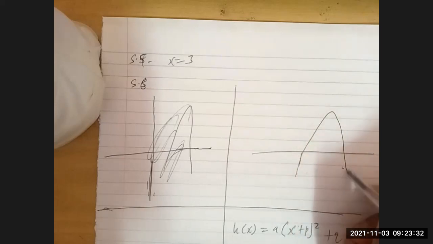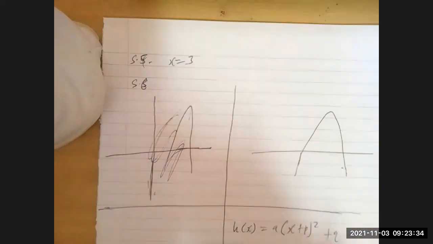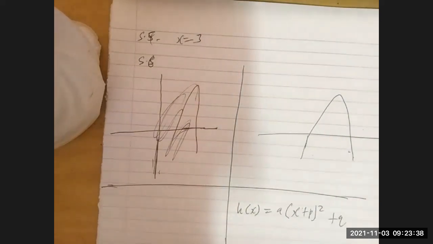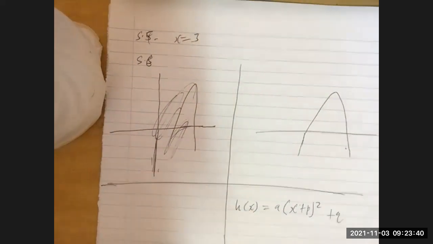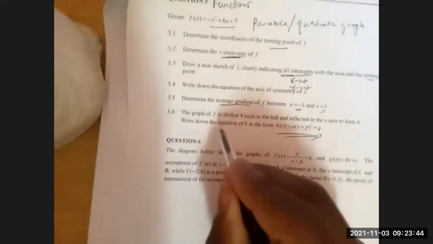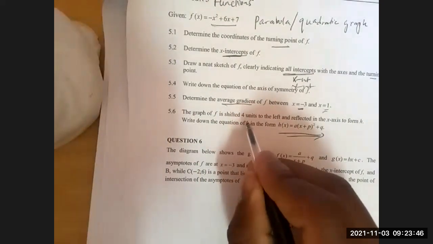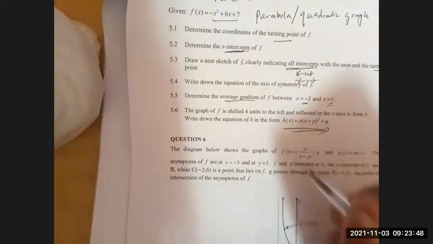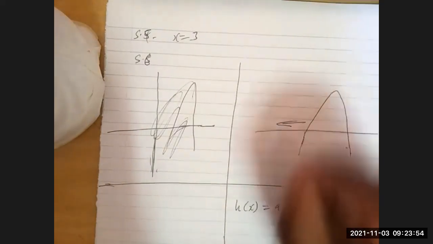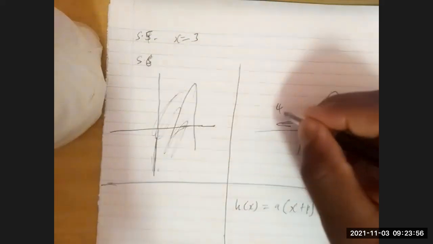So let's interpret how they are transforming, because this is a kind of transformation. They're saying the graph of f is shifted 4 units to the left, right? Which one is the left side? This side, right? So they're shifting the graph 4 units this side, right?